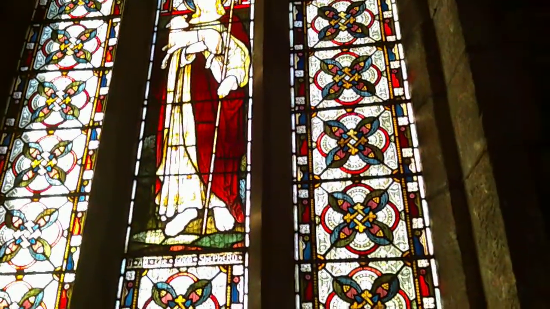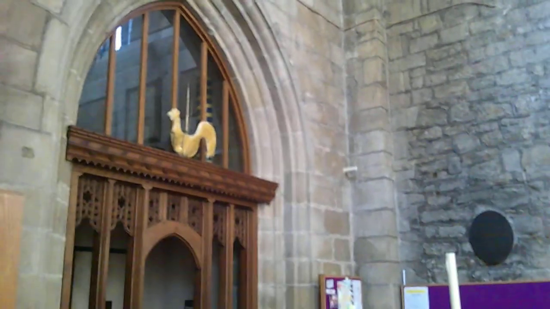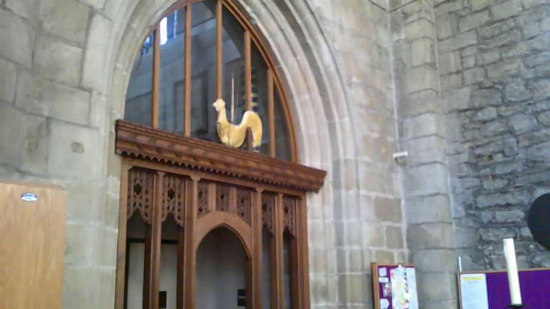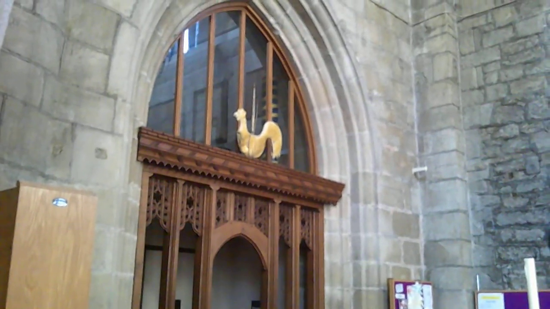Here we have Christ as the Good Shepherd. Above the tower screen, behind which there's the vestry and the toilets, very important, is a weathercock. Now the weathercock, of course, is a type of weather vane shaped like a cockerel.